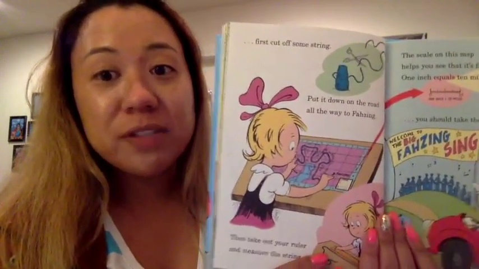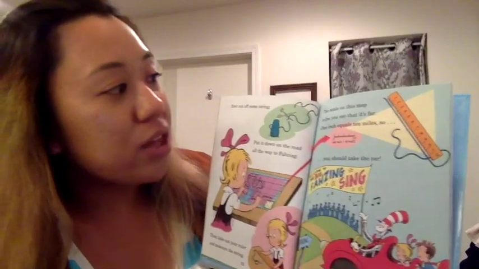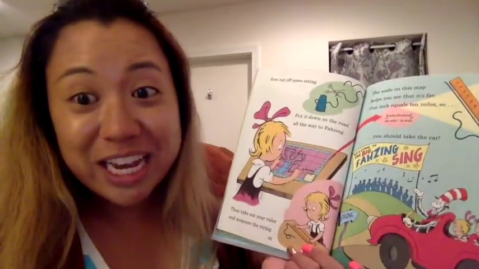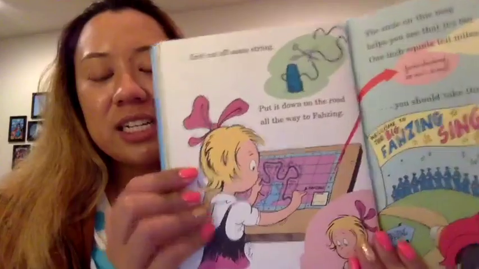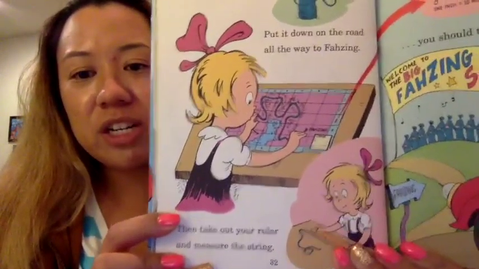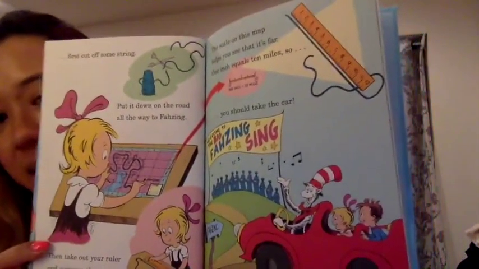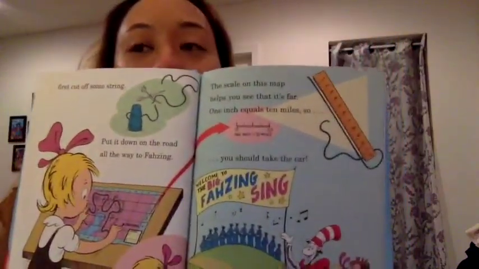So first cut off some string. Put it down on the road all the way to Fazing. Then take out your ruler and measure the string. The scale on this map helps you see that it's far. 1 inch equals 10 miles, so you should take a car. So she cut out the string, laid it out, measured it, found out that it's a lot, and is going to take a car to the Great Fazing Sing. Or the Big Fazing Sing.